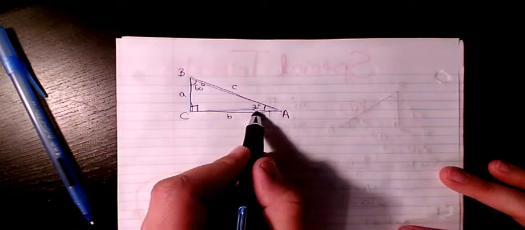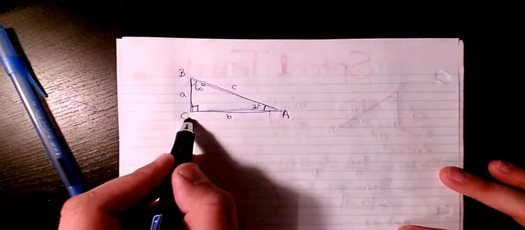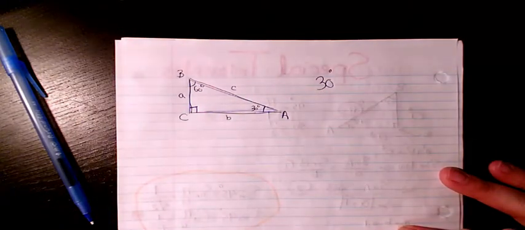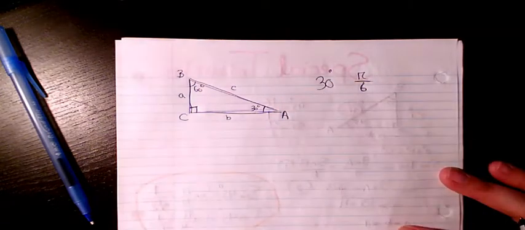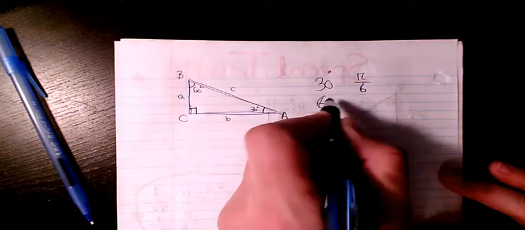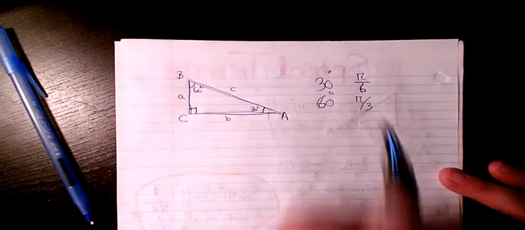So 30 degrees, 60 degrees, and 90 degrees. We know 30 degrees, in grade 12 and in college or university, is also called pi over 6. Pi over 6 for 30 degrees, and for 60 degrees we have pi over 3.